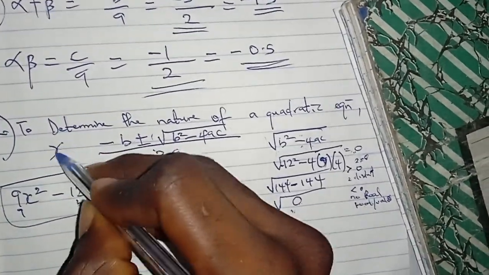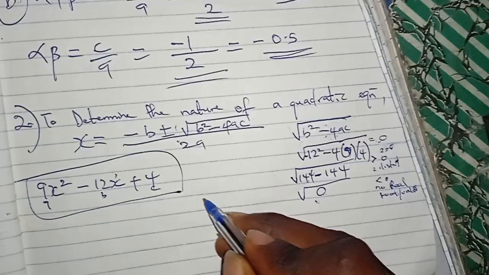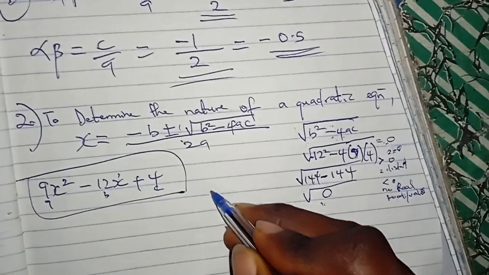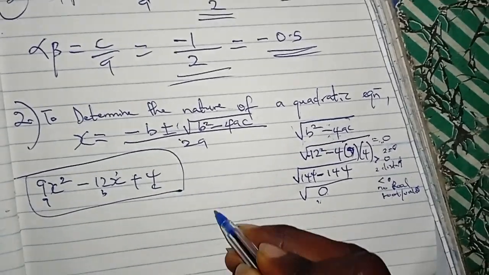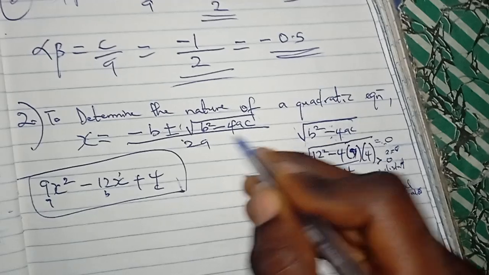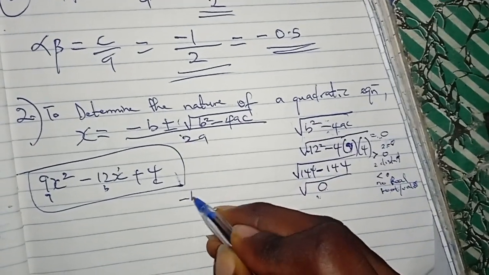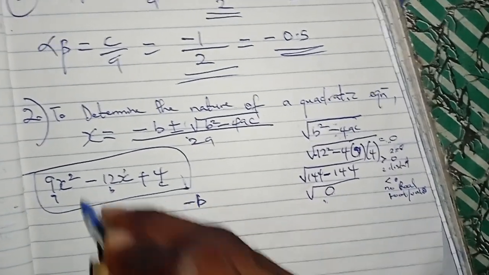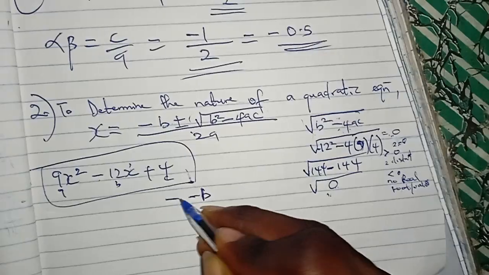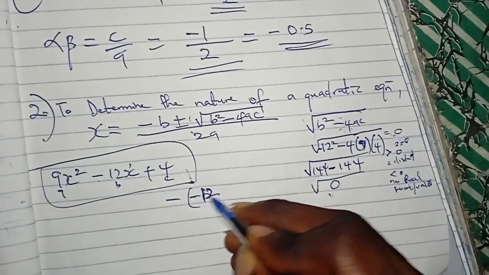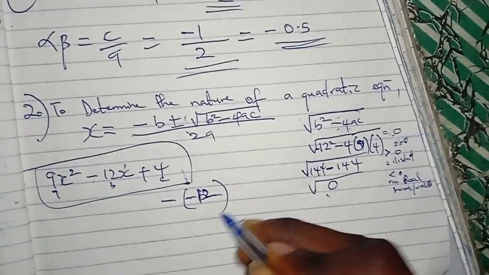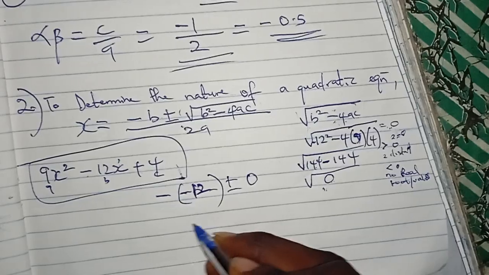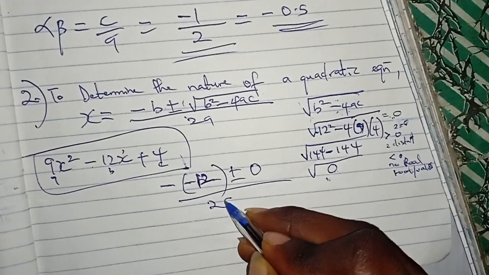But I can still solve further. Remember that b here is minus 12. So let's put this. Everything under this part is 0. So I have minus minus 12 plus or minus 0 all over 2a.